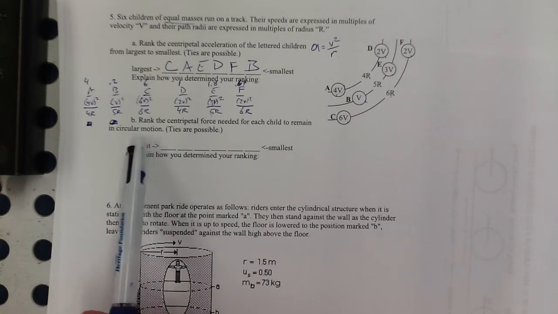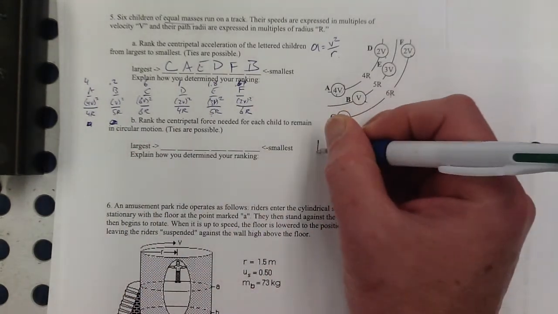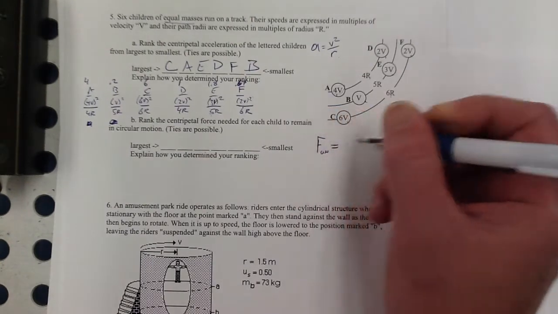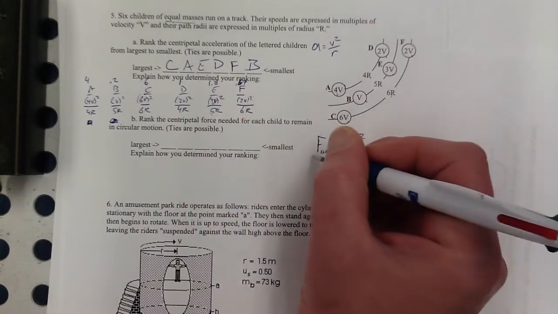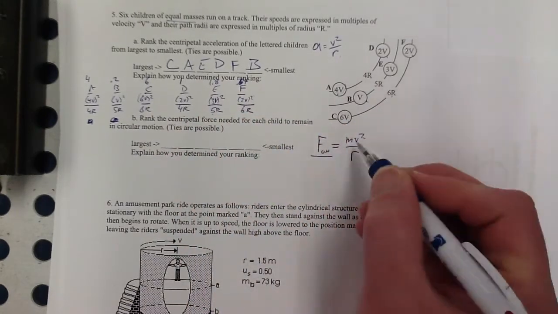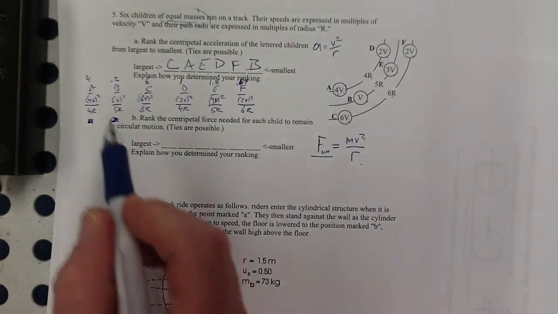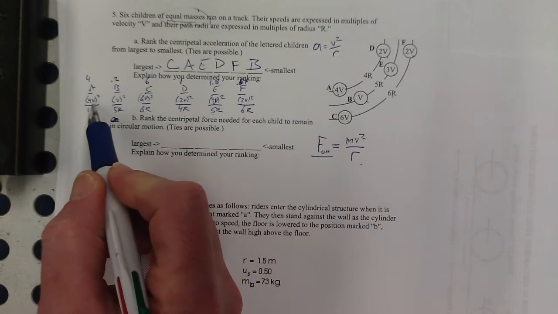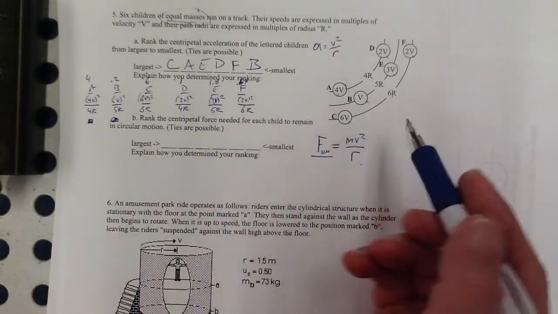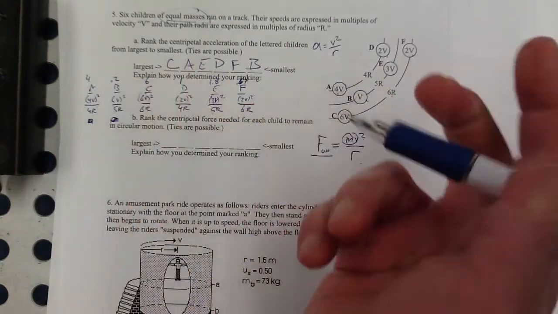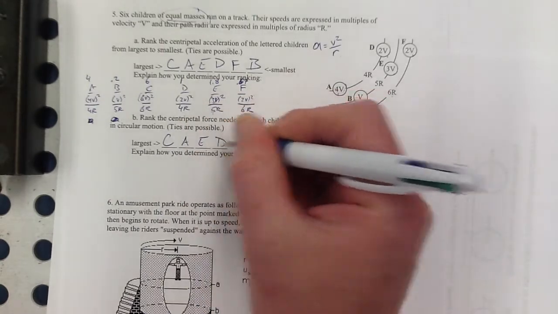And then here, for B, rank the centripetal force. Well, the unbalanced force toward the center, that's what centripetal force means, is mv squared over r. Now, all these kids have equal masses. So if we take this ranking of kids and multiply all these things by the same mass, that's not going to change the order. It's going to be the exact same order. So I don't think I need to go through and do that again. It's just the same.